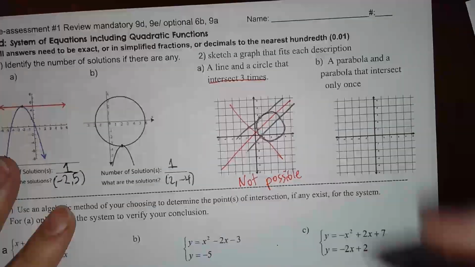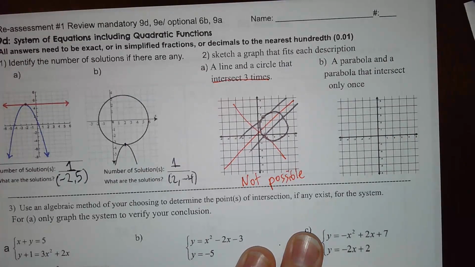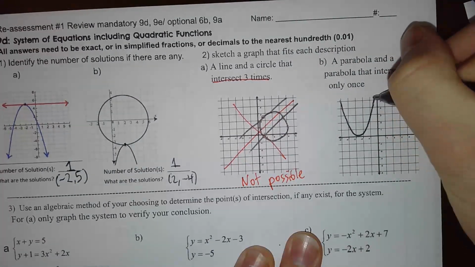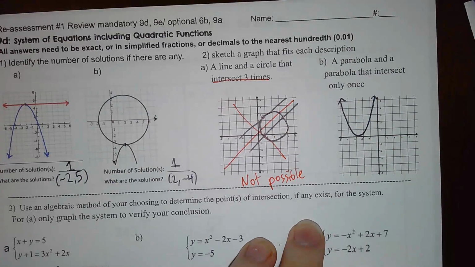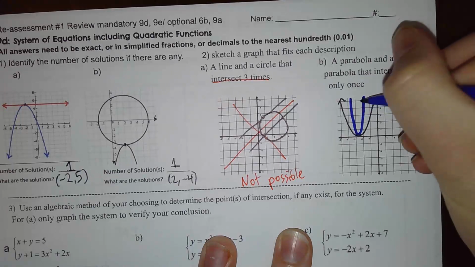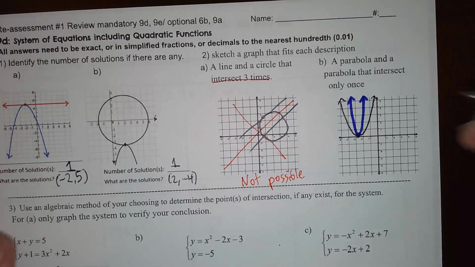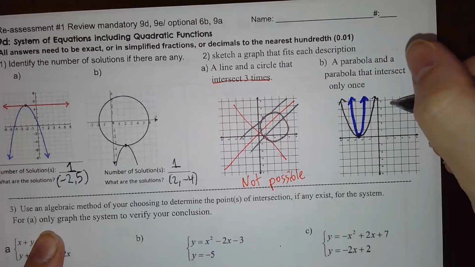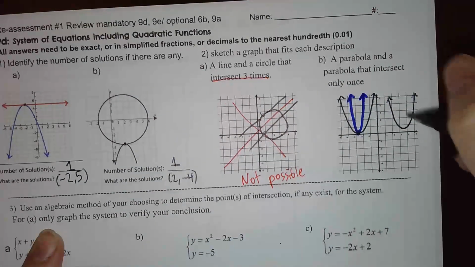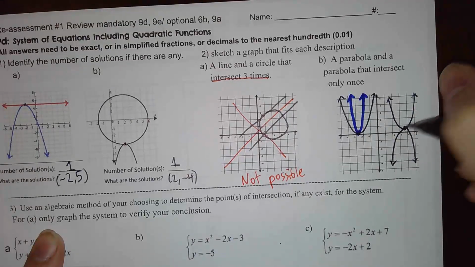For letter B, a parabola and another parabola that intersect only once. There are multiple options for this. The first option is, say we have our typical parabola, x squared, but then we have another parabola that is stretched and they only cross once. That's one possibility. Another possibility is you could have a parabola opening up and another parabola opening down. They would cross only once.